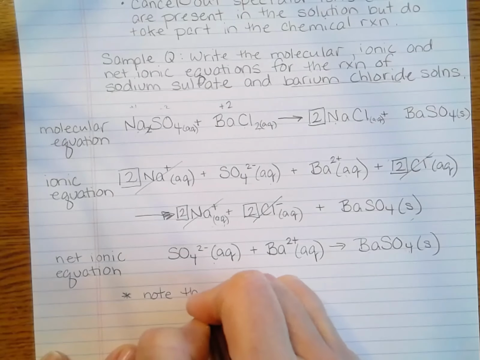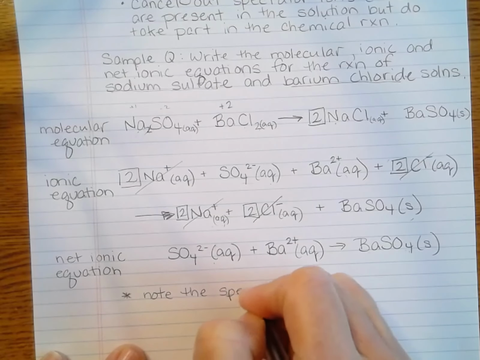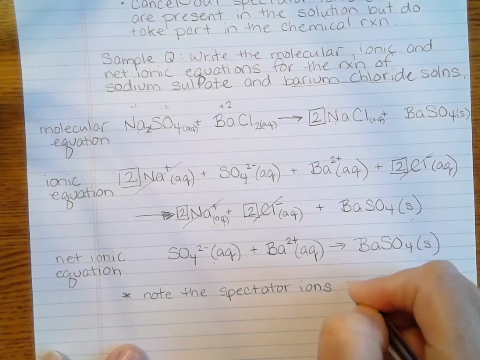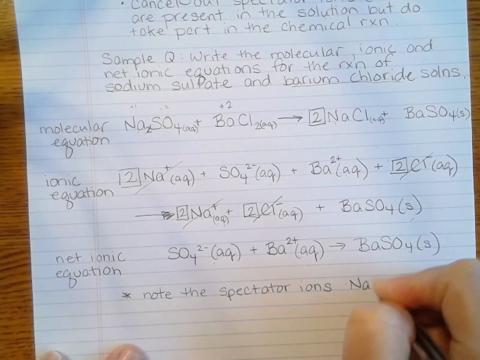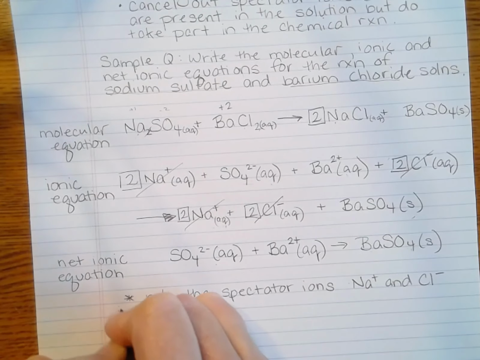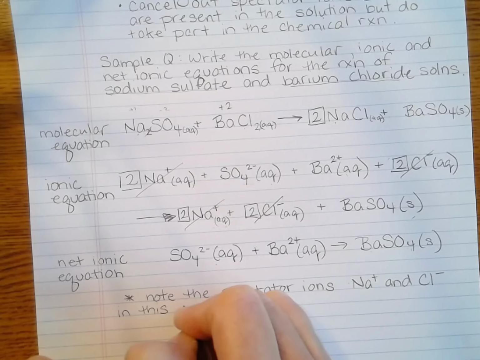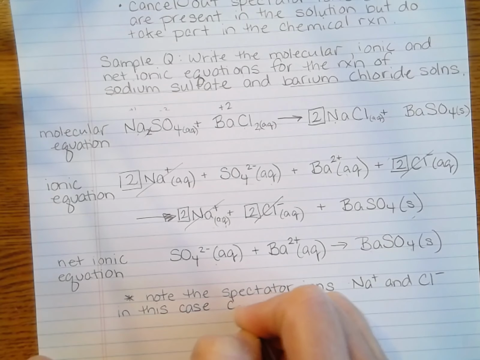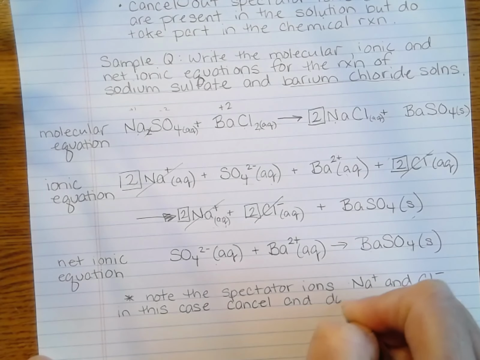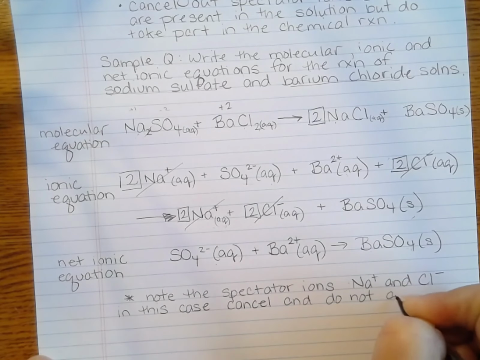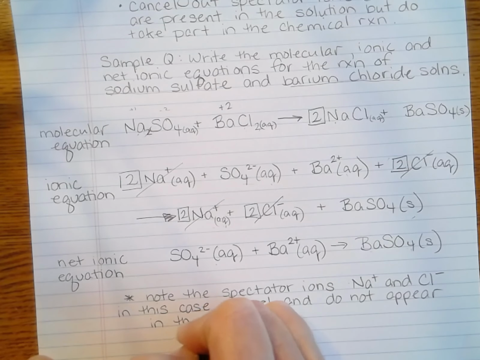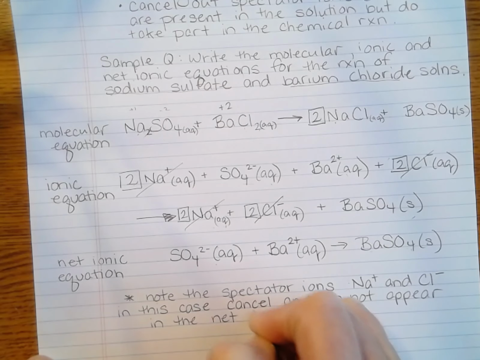Note the spectator ions, sodium and chloride in this case, cancel and do not appear in the net ionic equation.